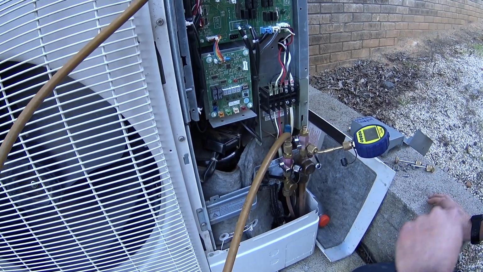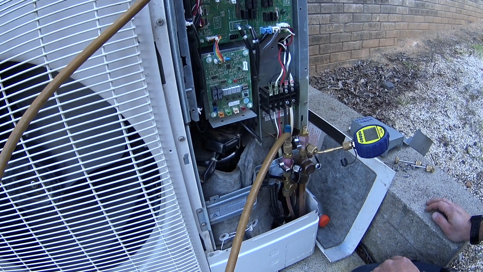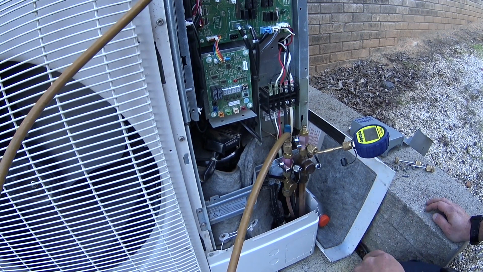So we're charging liquid, and we're taking it to 12 pounds, and we're going in on the liquid side.